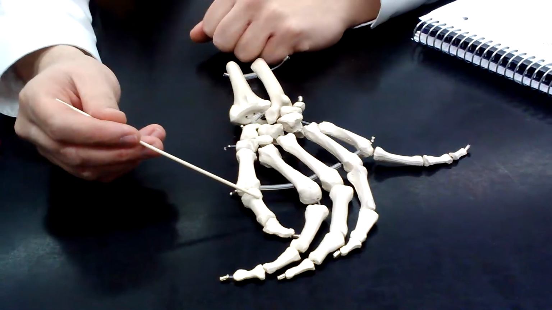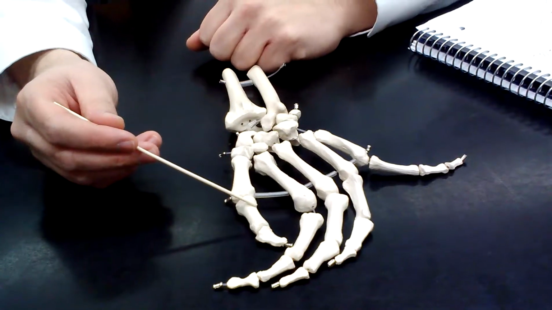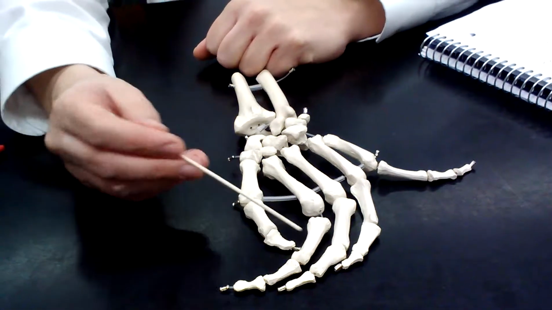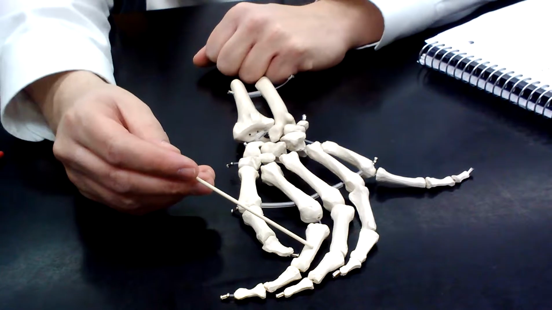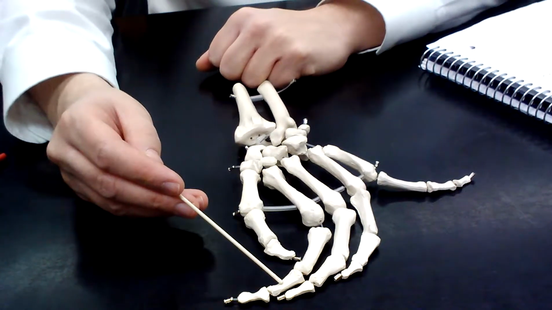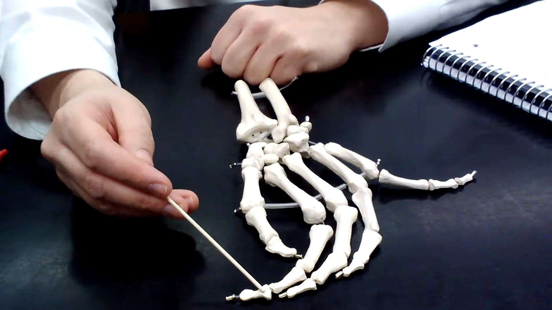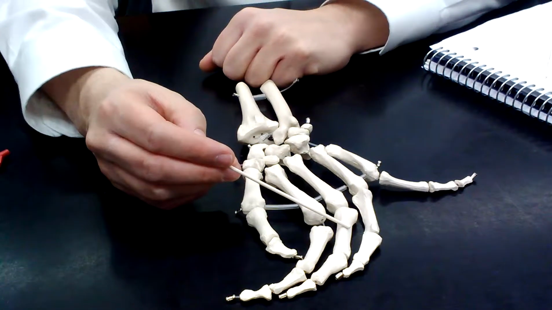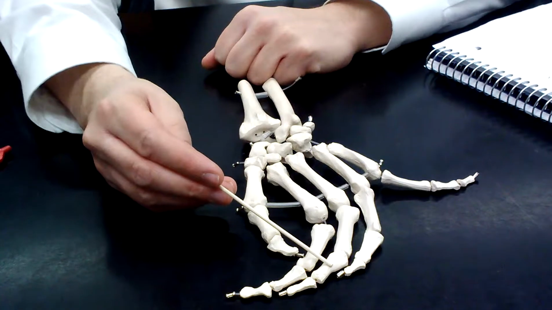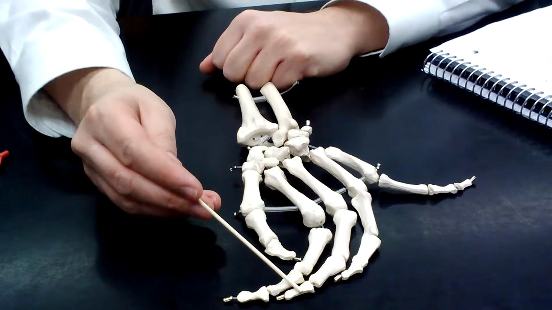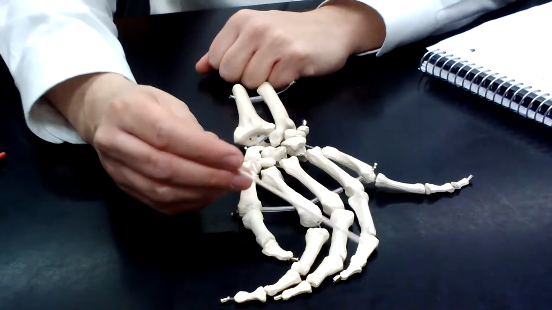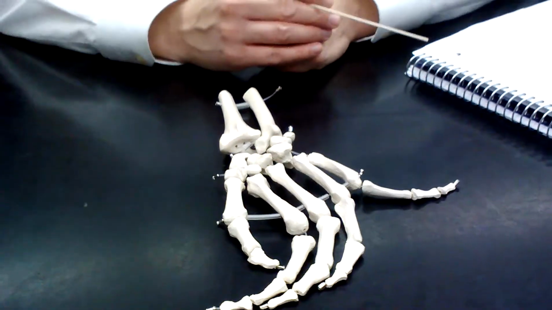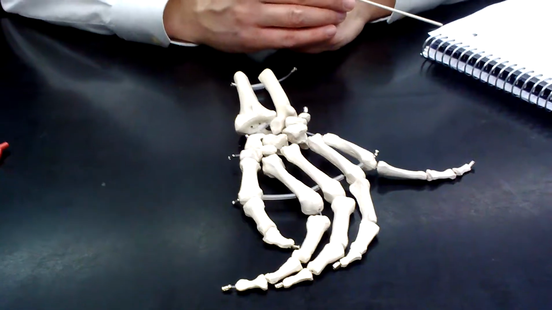This is known as the proximal phalanx of the first digit. This right here is the distal phalanx of the first digit. This here is the proximal phalanx of the second digit, middle phalanx of the second digit, and distal phalanx of the second digit. Here we have the proximal phalanx of the third digit, middle phalanx of the third digit, and distal phalanx of the third digit. Proximal, middle, and distal phalanx of the fourth digit, proximal, middle, and distal phalanx of the fifth digit. Does everybody understand that? Okay?